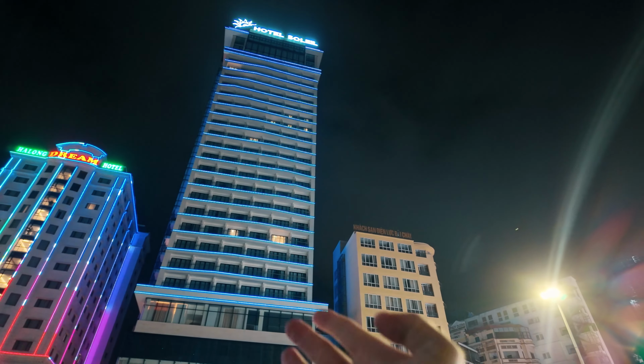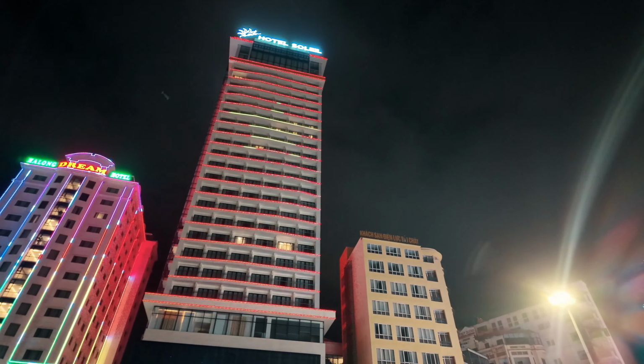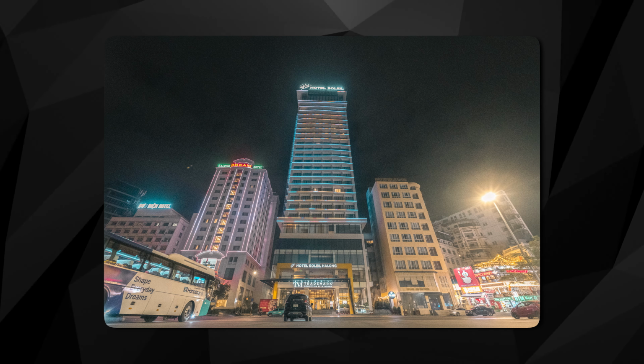This here, boys and girls, that's what we want to photograph. 1.3 seconds exposure, and there we go. Yeah, nice, that was pretty cool.